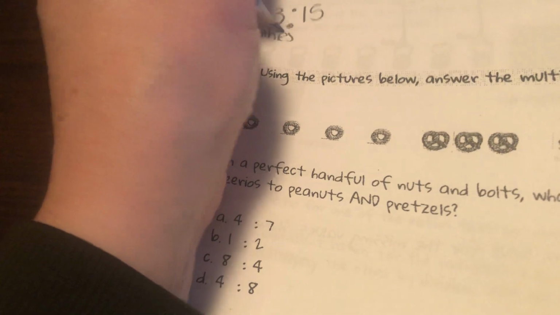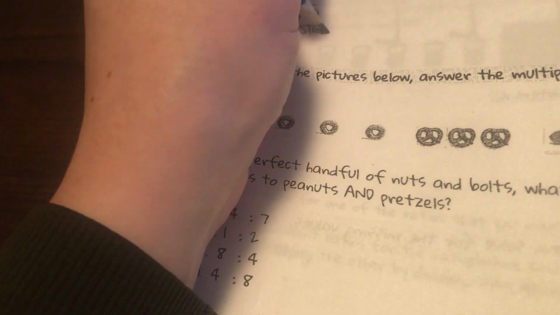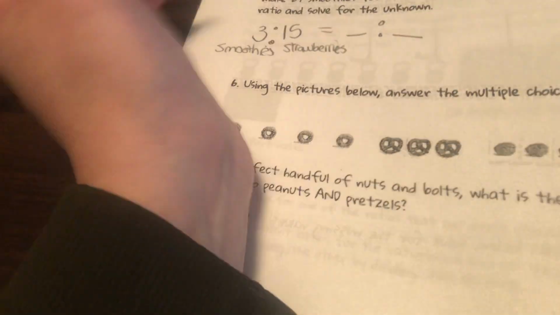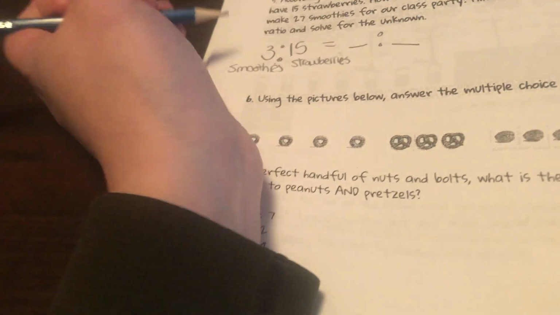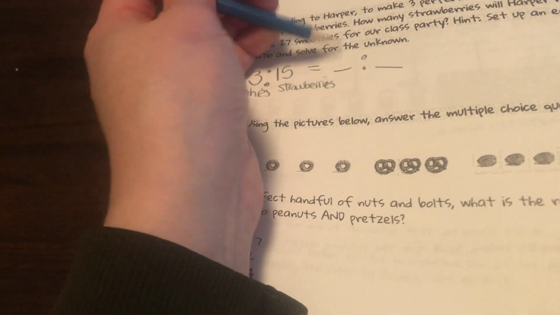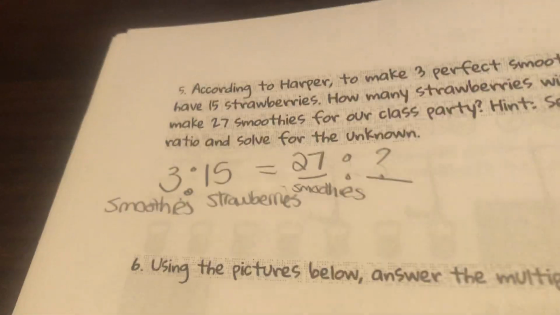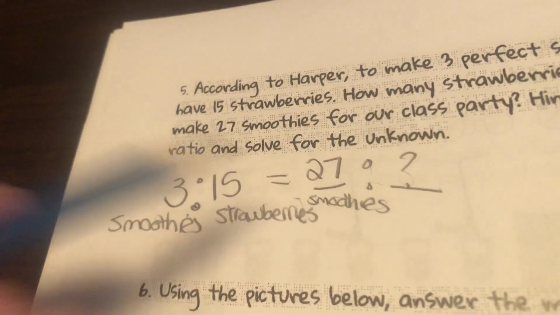So I'm going to label it smoothies and strawberries. Okay, equals blank to blank, 27 smoothies. So again, if smoothies is on the left side over here, it needs to be on the right side over here. So 27 smoothies. And then I'm trying to solve for strawberries, so question mark. Okay, so now, again, we know how to do this. We're just solving for a missing value.